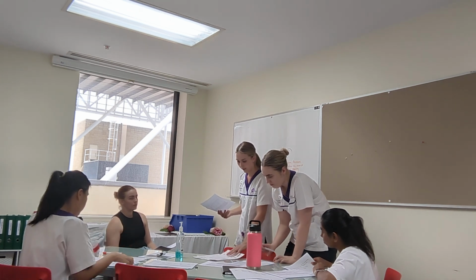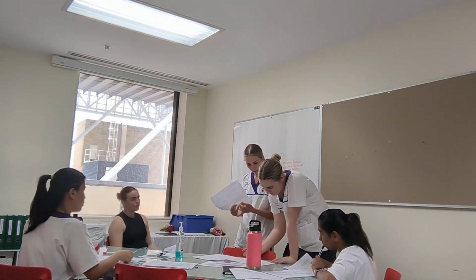Her neurovascular observations, this is for her right leg. Her pulse is feeling a bit weak, it looks pale, but she's warm to touch and just decreased movement because of the injury. Pain score 8 out of 10.